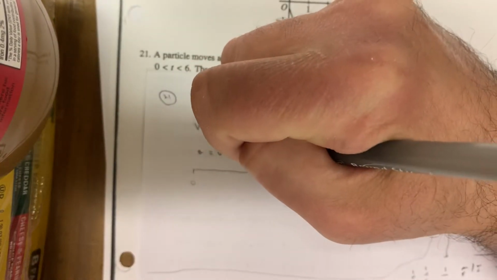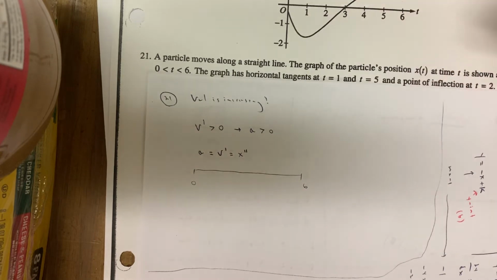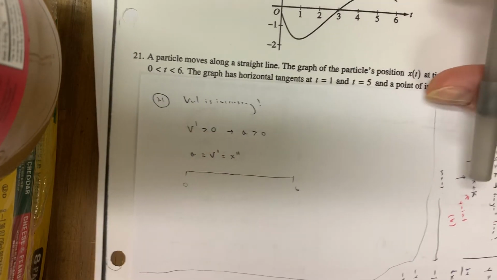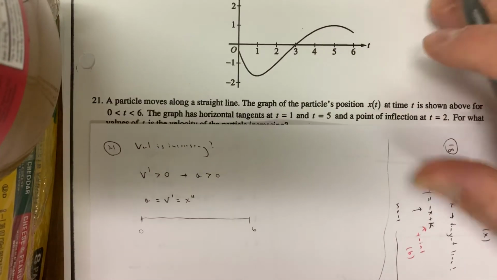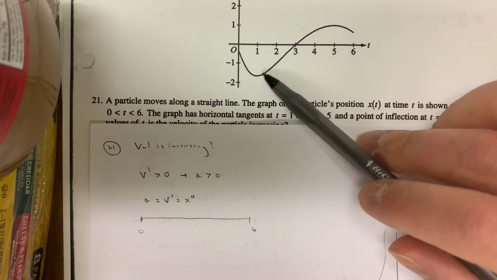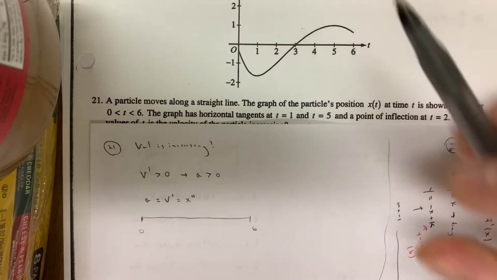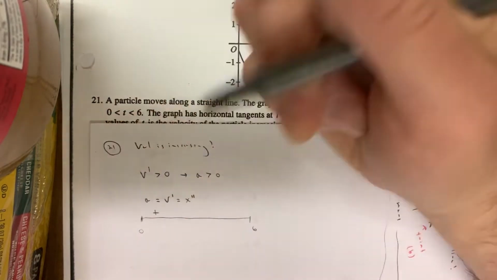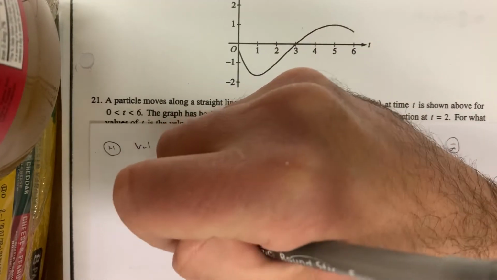When you want to draw the line for the second derivative of the graph that you're given, that's when you check concavity, okay? A second derivative represents concavity. And here you can see that this function starts out by being concave up until right here at this inflection point at t equals 2. So it's concave up. X double prime is positive, which means acceleration is positive from 0 up to 2.